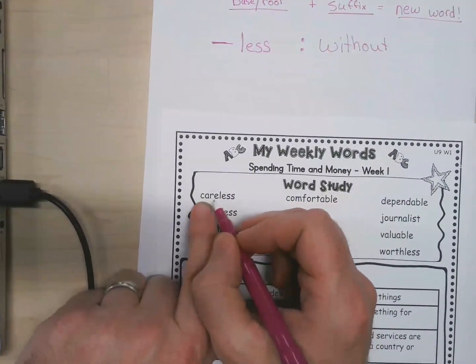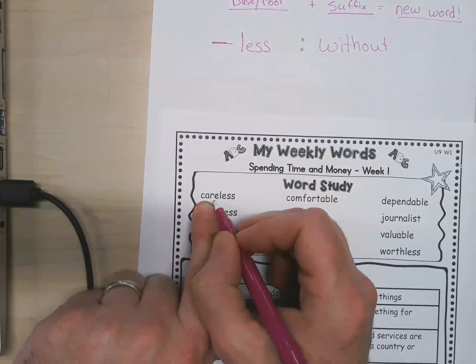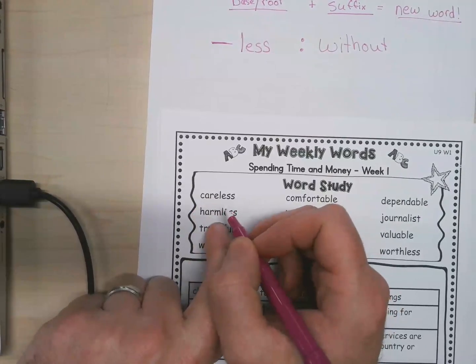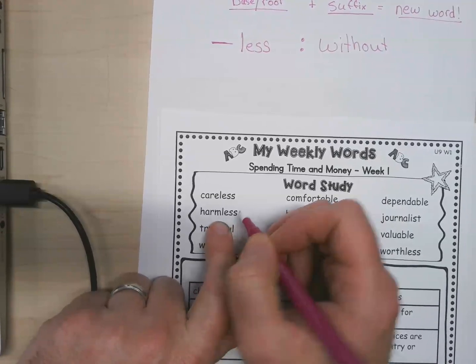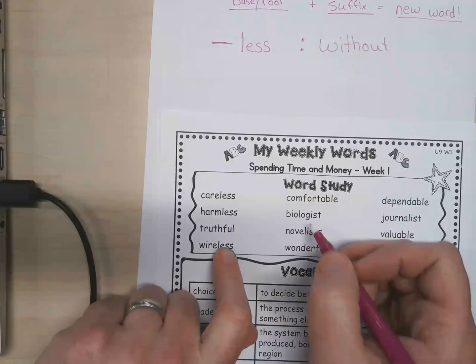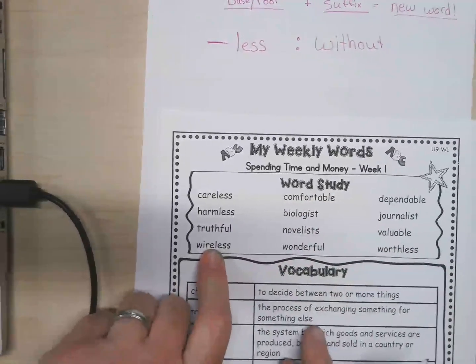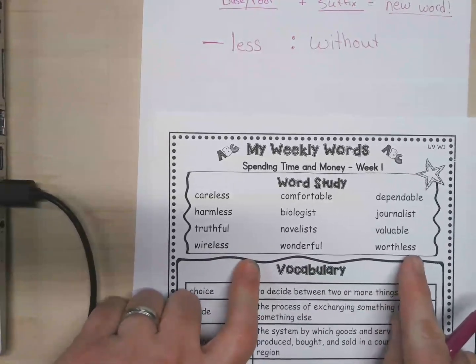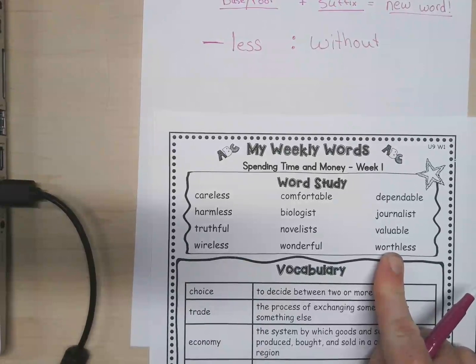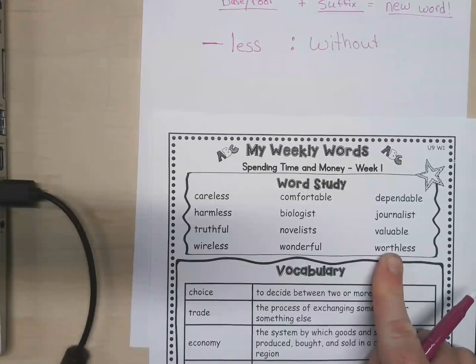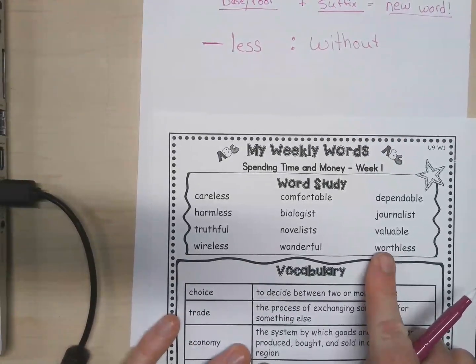So careless would mean without care, and that's how we change the meaning of the words. Harmless, without harm. It will not harm you, it's harmless. We have wireless, without wires. And we have worthless. It is without any worth. So if you find something and you're thinking, this is worthless, well, it's without worth.